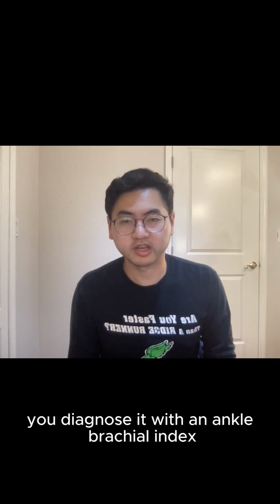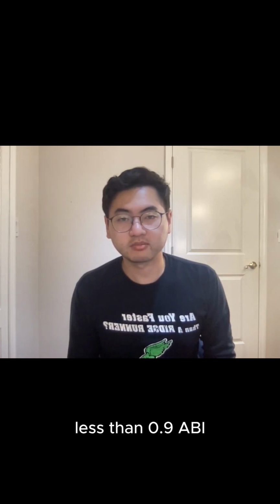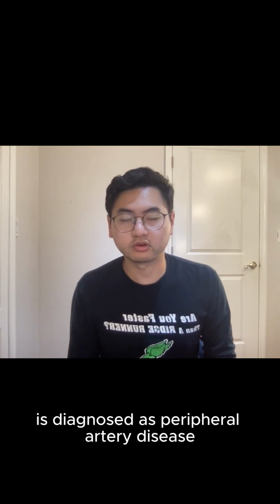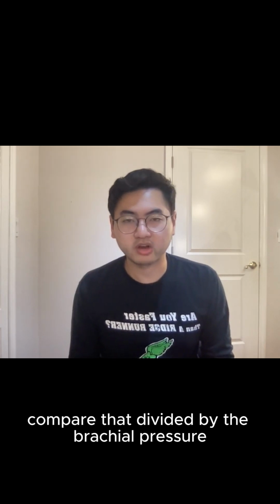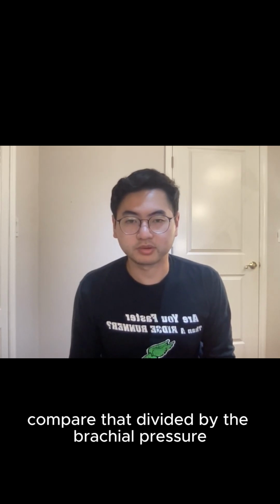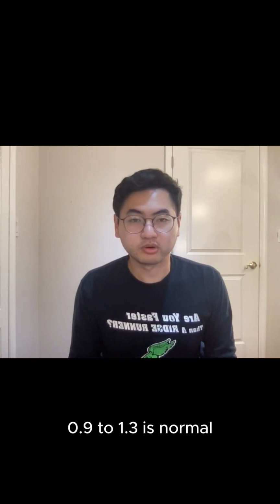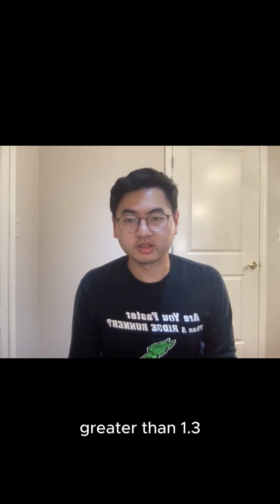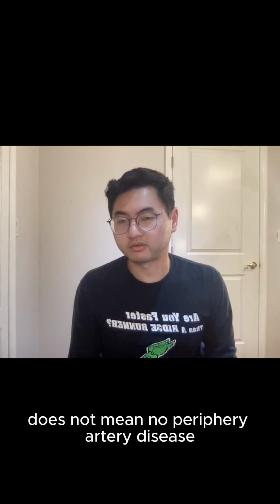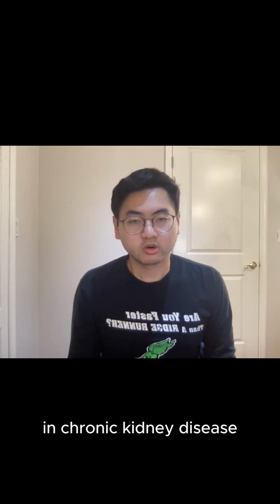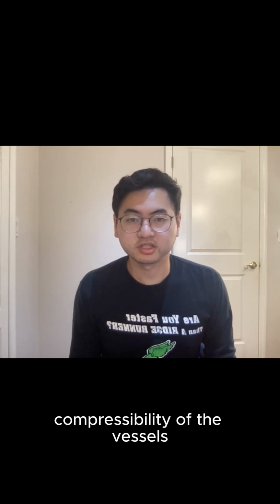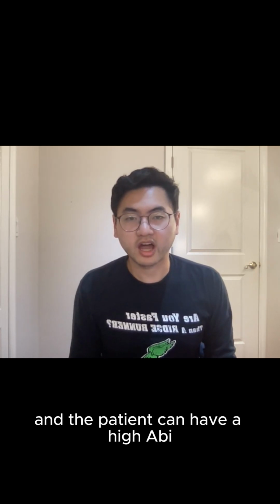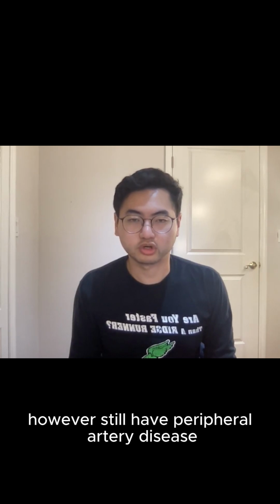You diagnose it with an ankle brachial index. Less than 0.9 is diagnosed as peripheral artery disease. You measure the systolic pressure of the ankles, divided by the brachial pressure. 0.9 to 1.3 is normal. Greater than 1.3 does not mean no peripheral artery disease. Chronic kidney disease and calcium deposits can cause decreased compressibility of the vessels, and the patient can have a high ABI, however, still have peripheral artery disease.